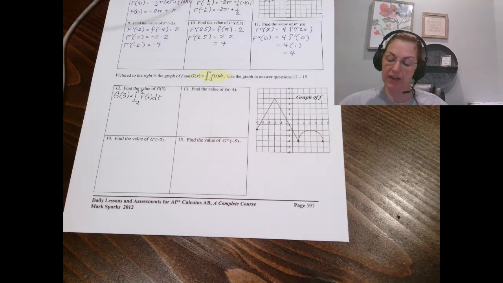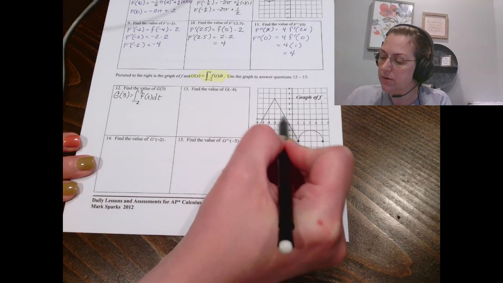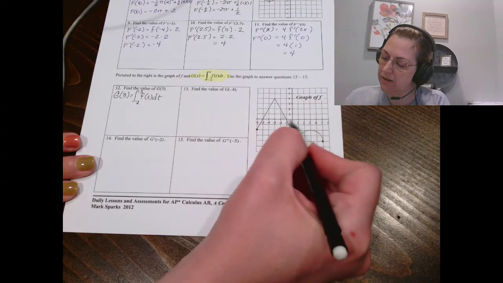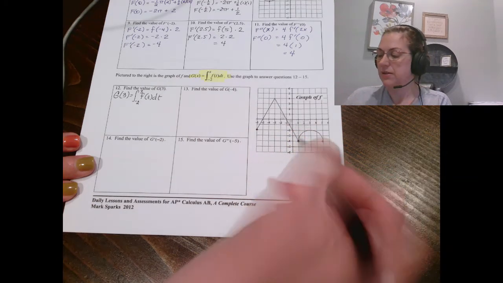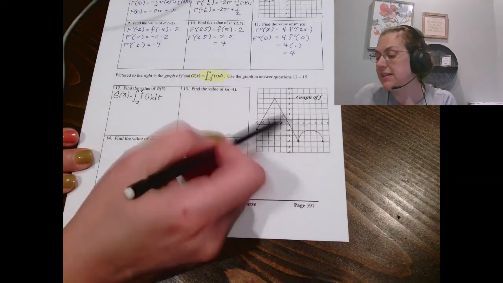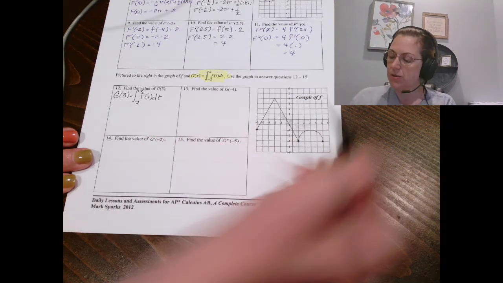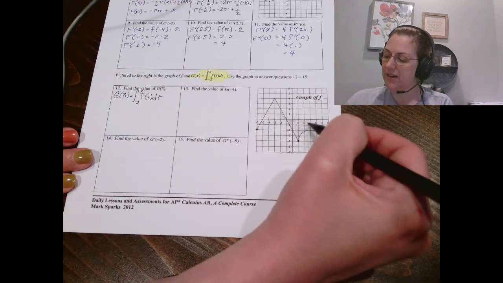Okay, so let's look at what that area looks like. From -2 to 3. Okay, so I see these two triangles are canceling each other out. I hope you can see that as well. So then I've got this area from 1 to 3 I've got to think about.